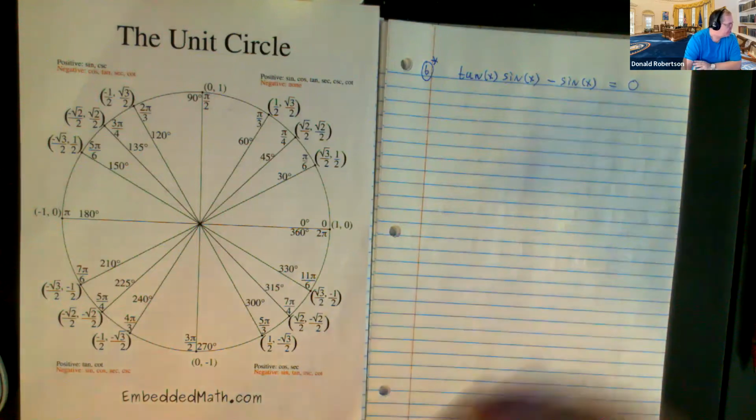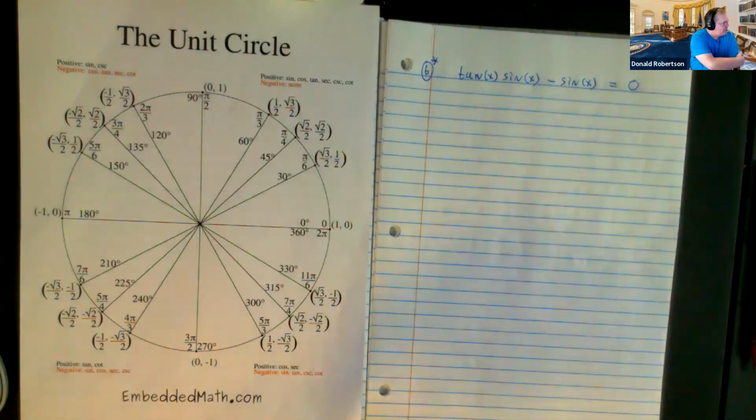First time we've seen this situation, although it's kind of similar to question 6, but not, you know, a lot like it, but it's similar. Any suggestions for what we could do algebraically to get this closer to solving? So if a tan x times a sine x, take away a sine x equals 0.